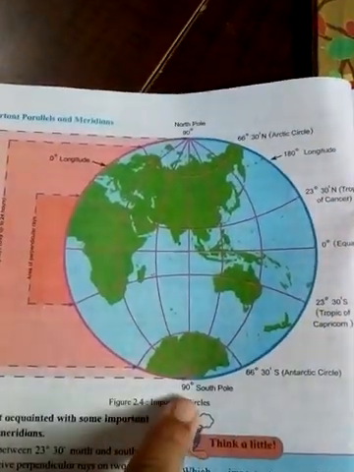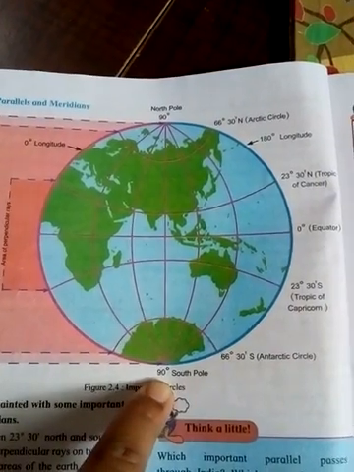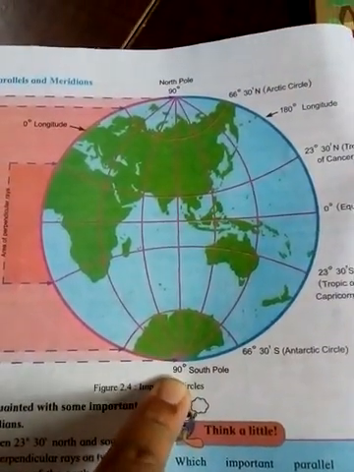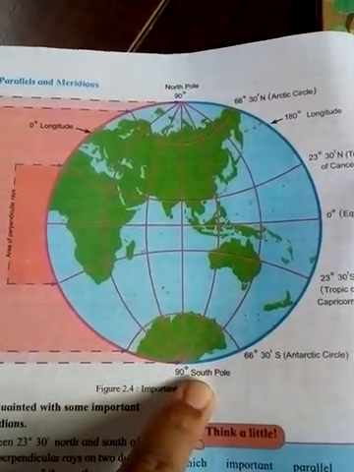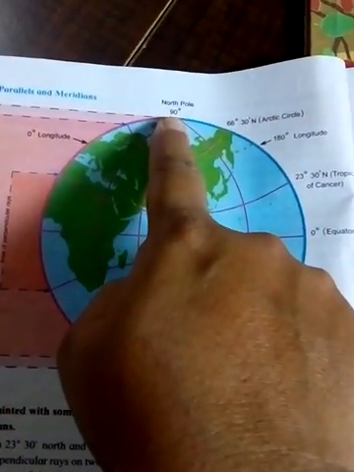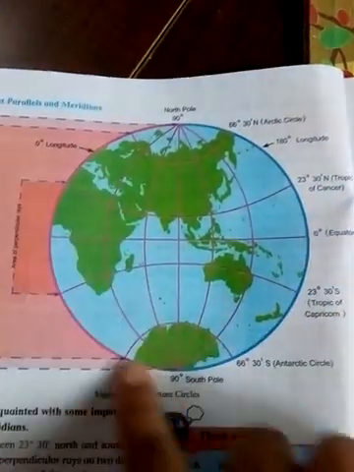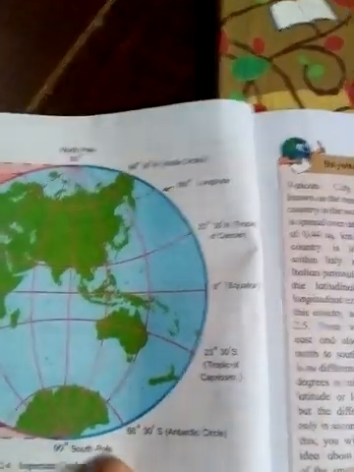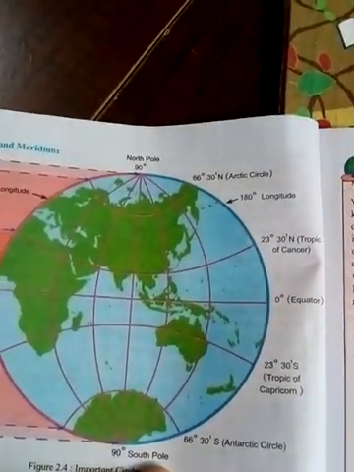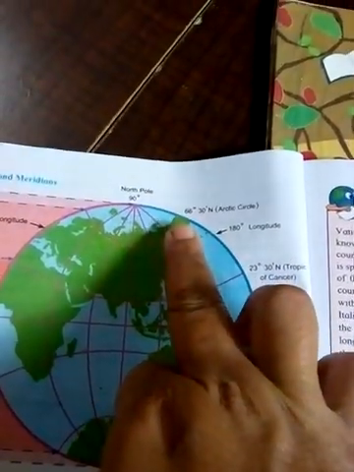In this figure you observe this circle. Here are the two poles. That means here is the 90 degrees south pole and here is the north pole, 90 degrees. Observe the whole figure: here is the south pole and here is the north pole.